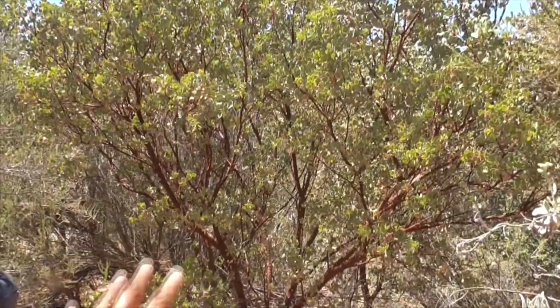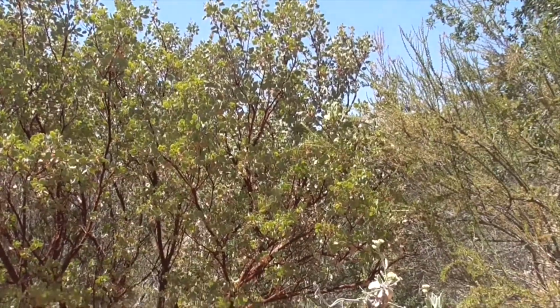And this guy here, these are huge. Wow. Who doesn't want a Manzanita?